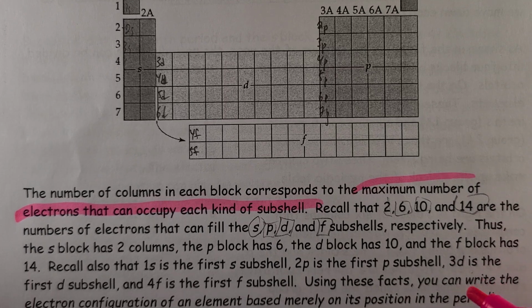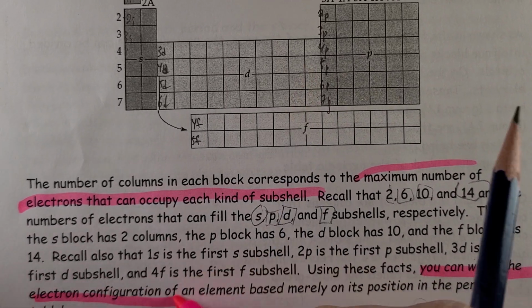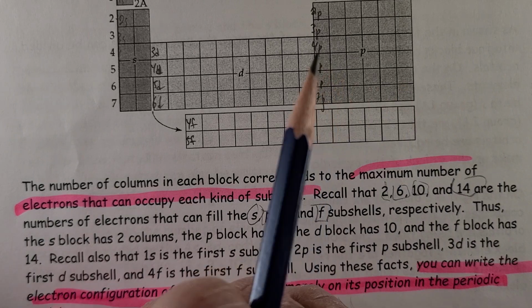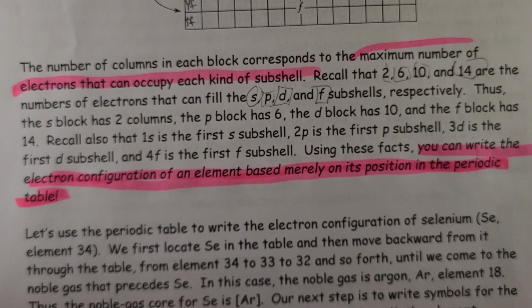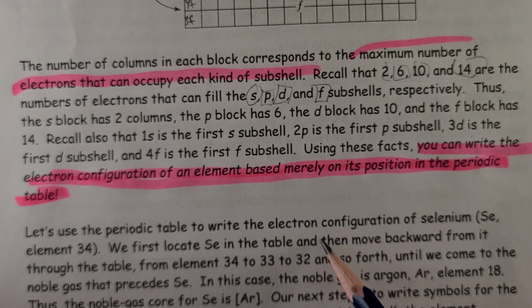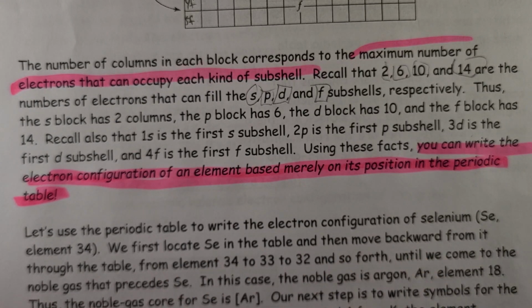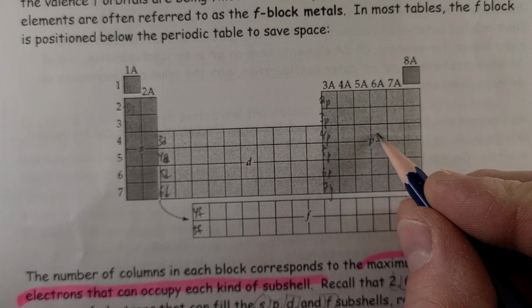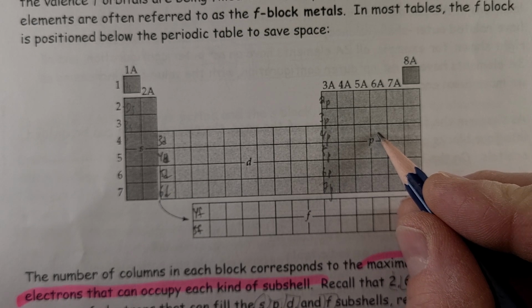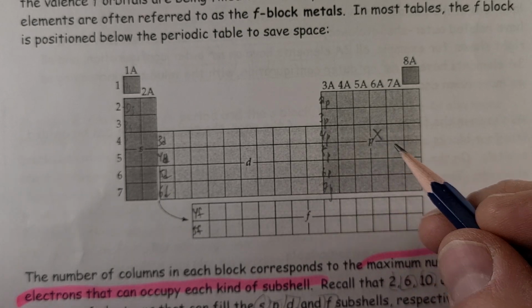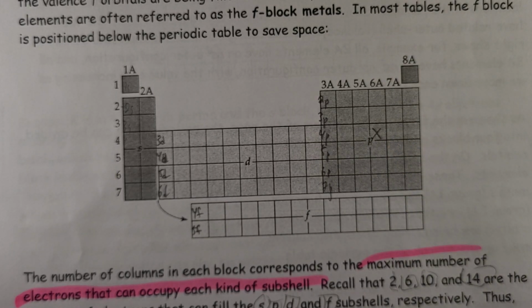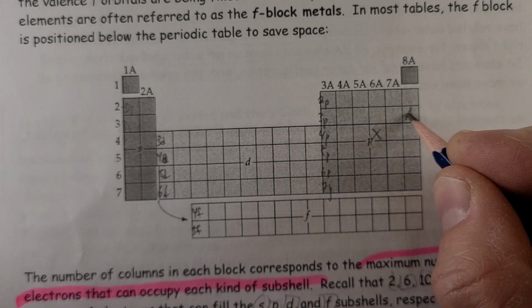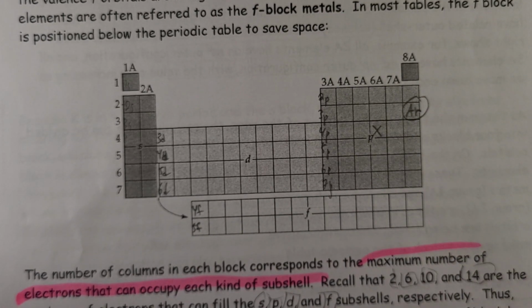So using this, you can write the electron configuration of an element based solely on its position on the periodic table. So let's use the periodic table to write the electron configuration for selenium, which over here would be, let's see, yeah, it's right here. So this would be where selenium is. If you look at your periodic table, you would see that. Okay, so the noble gas that occurs right before that here is argon. So that's where argon is.